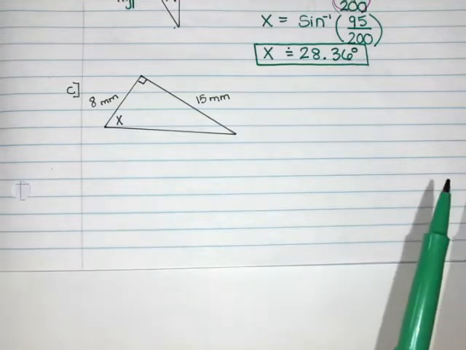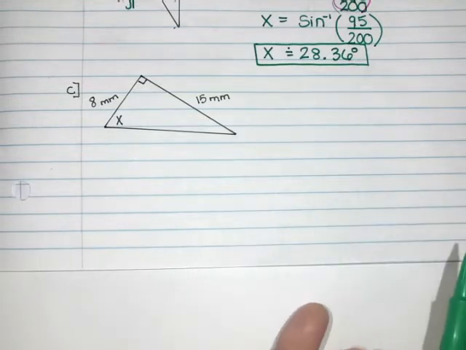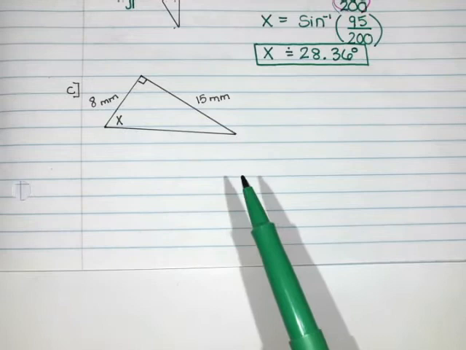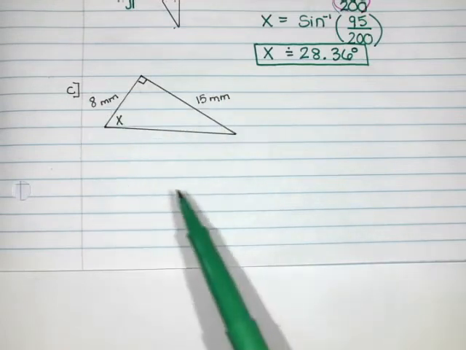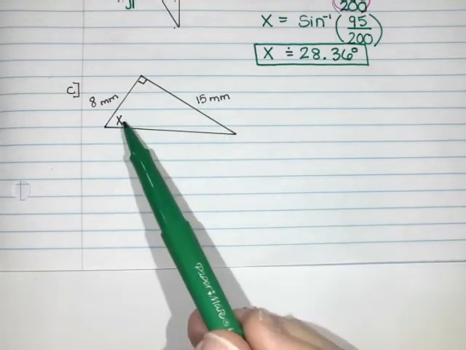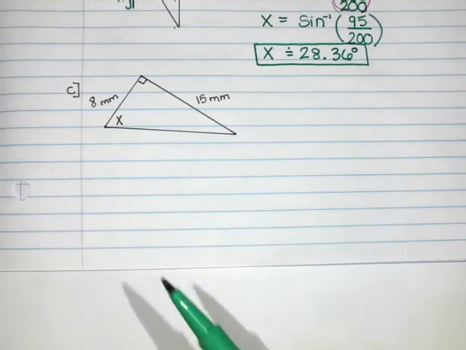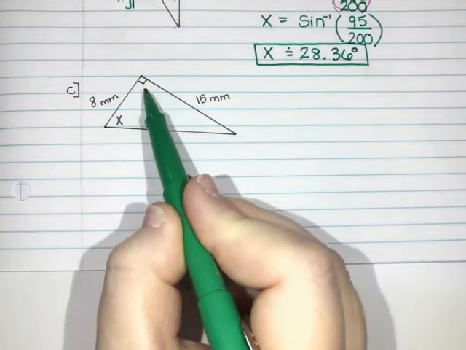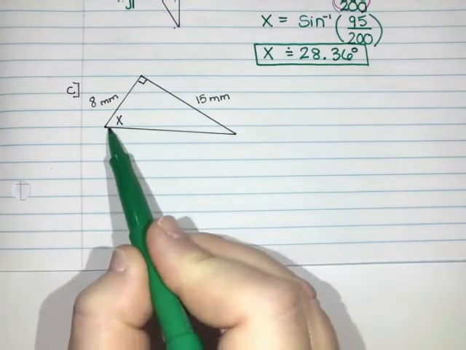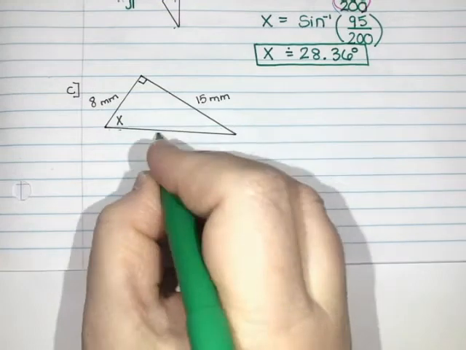So the first thing you should do is start by labeling your sides. I know that I'm not going to use Pythagorean theorem because that only works for side lengths and we're trying to find an angle. So I'm going to start by labeling the hypotenuse, the opposite, and the adjacent. The hypotenuse is always across from the 90 degrees. It is the longest side in your triangle.